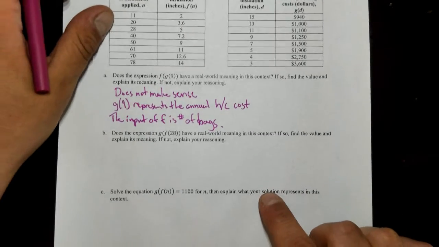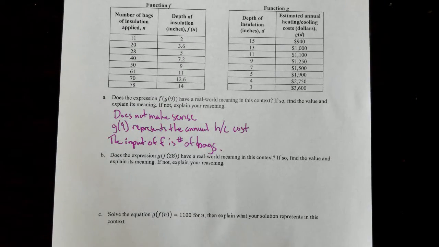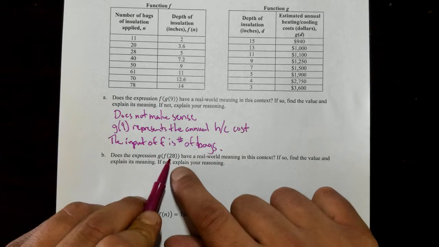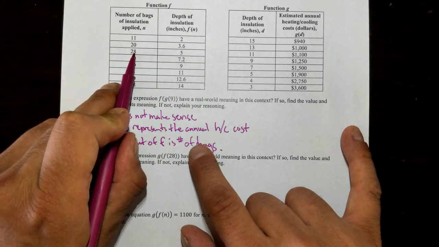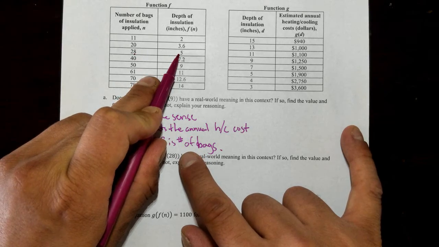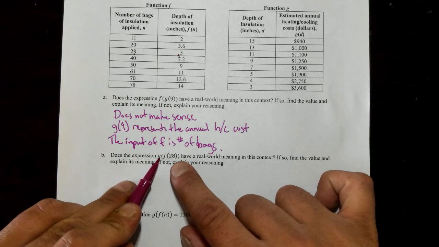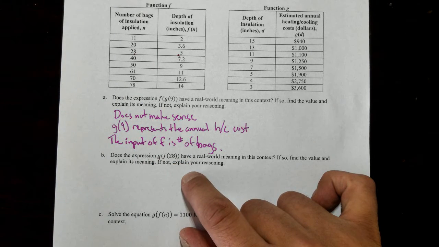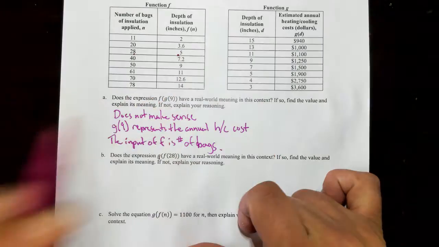Okay, let's take a look at B. Does the expression g of f of 28 have a real-world meaning in this context? If so, find the value and explain its meaning. If not, explain your reasoning. Again, we start with the inside function, which is f of 28. So we want to look at f and see where the input is 28, and look at the corresponding output. The output is 5. Now we want to go to g, our outside function, and find the input of 5 and find its output.